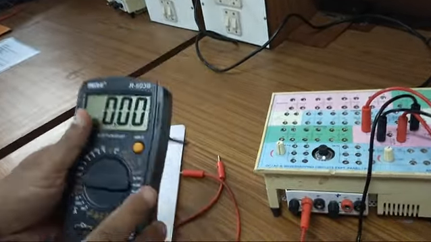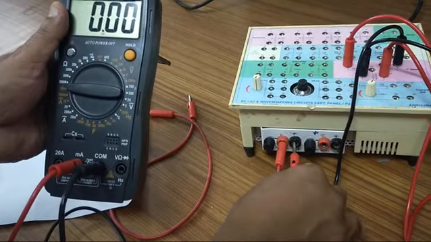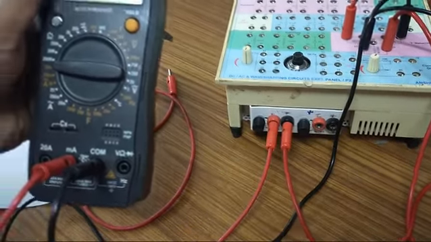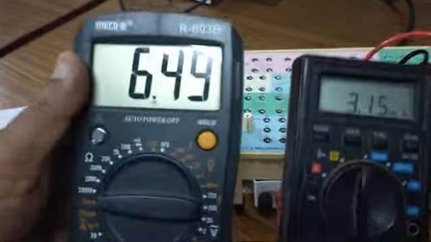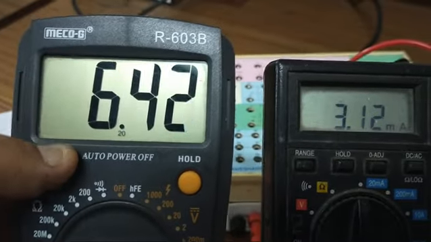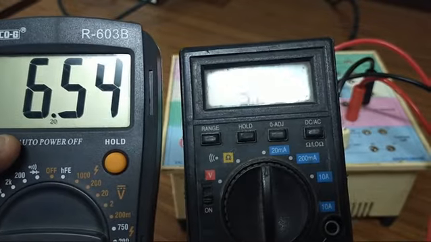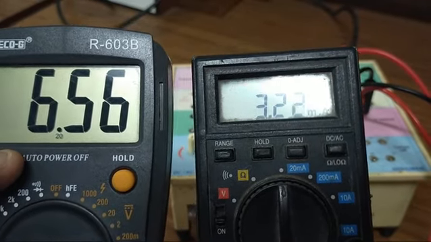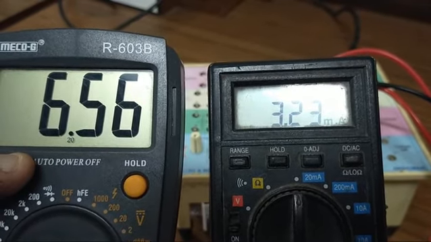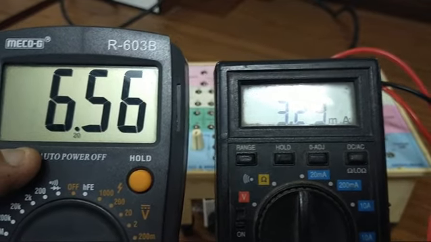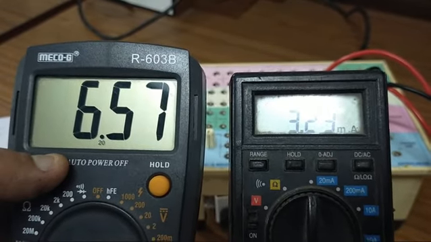We have to join this. Now listen. This value represents I2 and this value represents I1. So I1 is 3.23 and I2 is 6.56 milliampere.